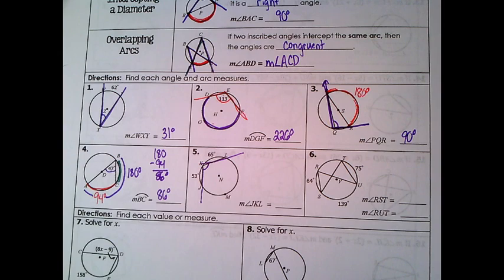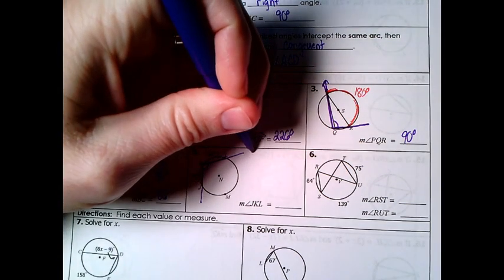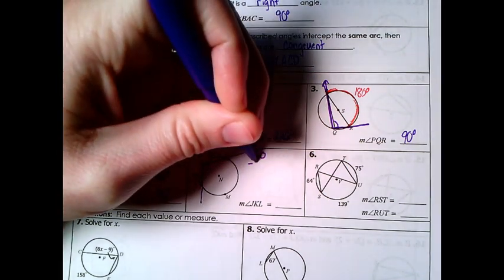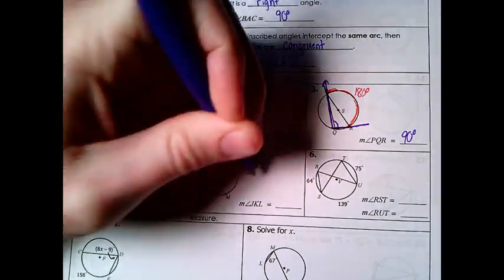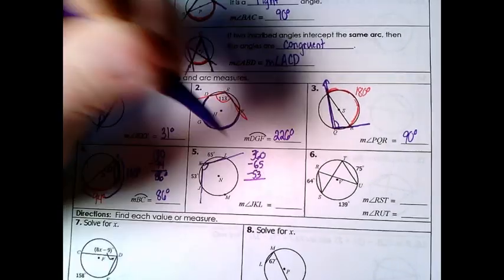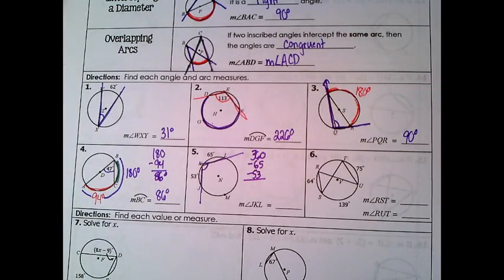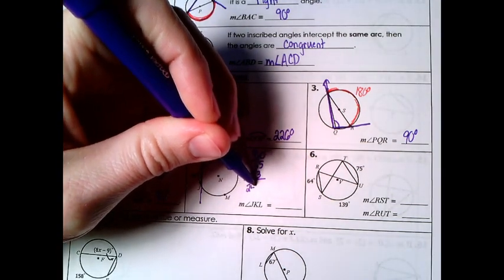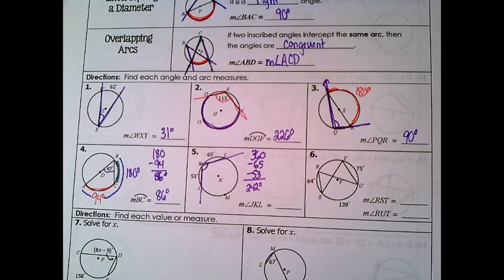So to get that, I'm going to start with 360, and I'm going to subtract out these two arcs, 65 and 53. Again, you can add them and subtract from 360, same thing. And that gives me 242. 242 degrees. So that's that arc.